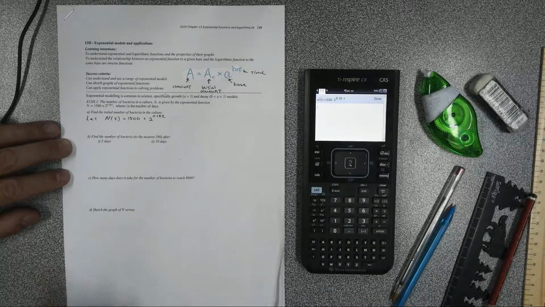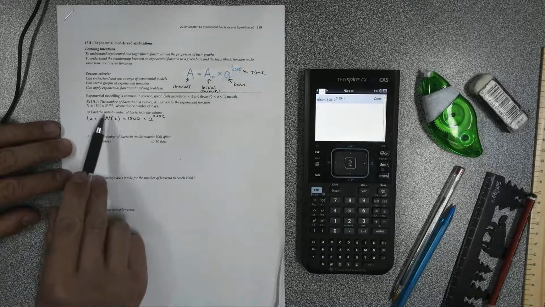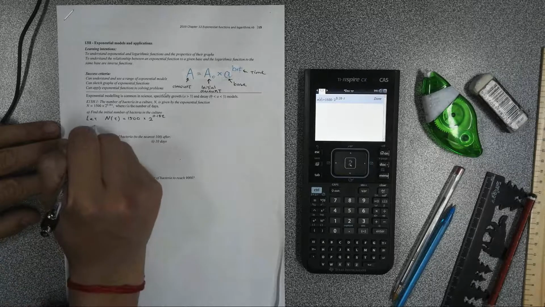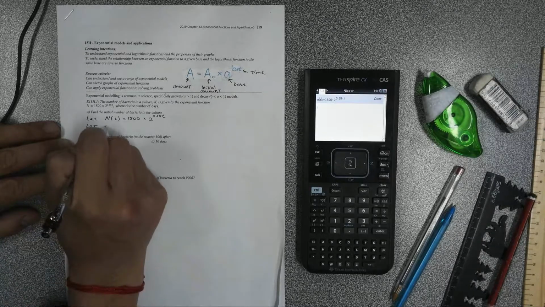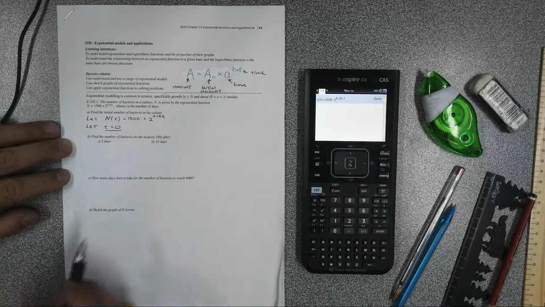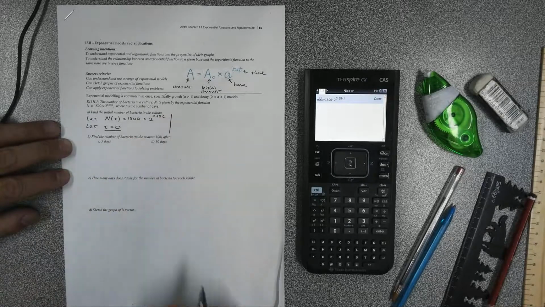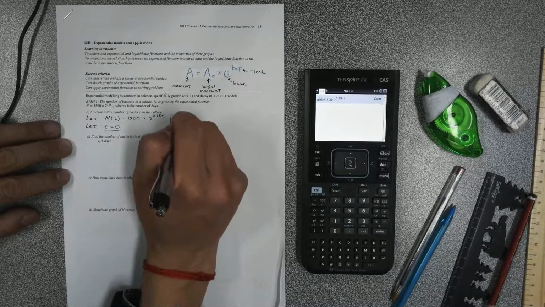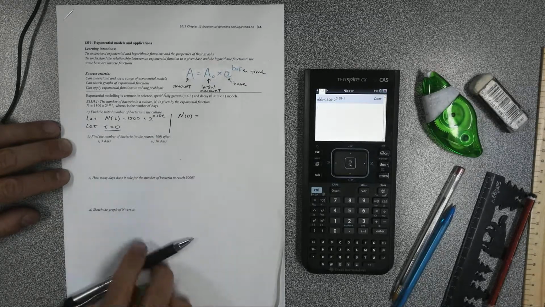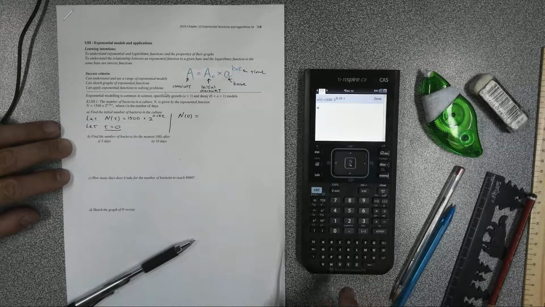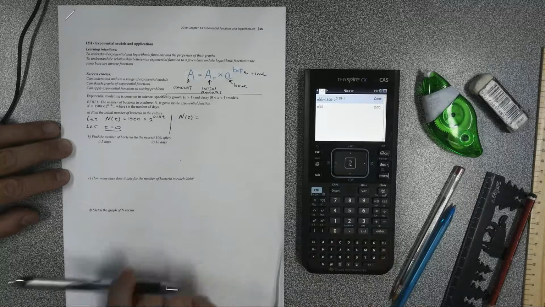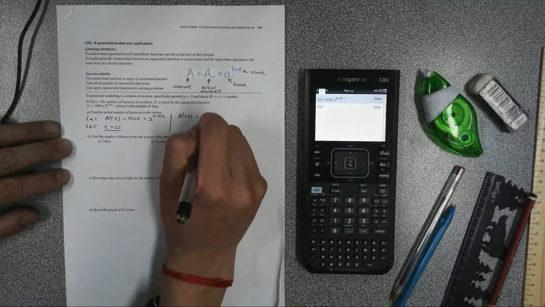Now to answer the first question, find the initial number of bacteria in the culture. We say let t equal 0. That's a very important step. So when we place that in our calculator, we should get N of 0. 0 is our input for time, and our calculator says that it's equal to 1,500.